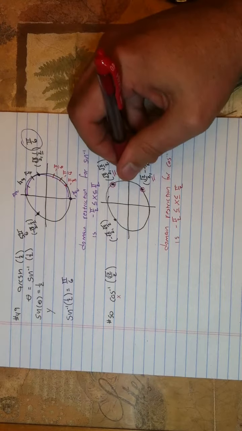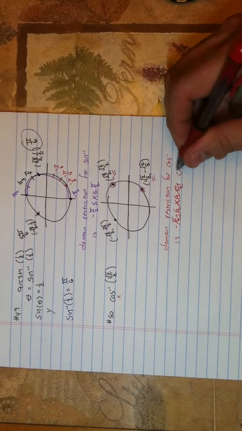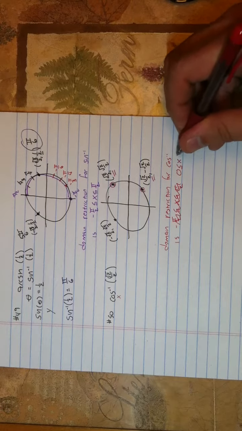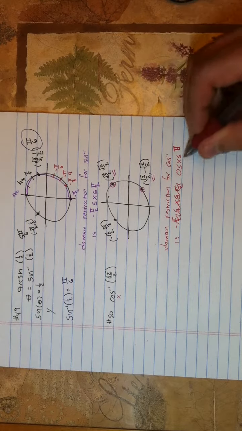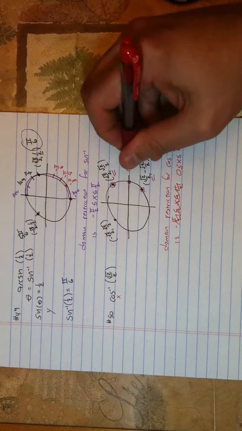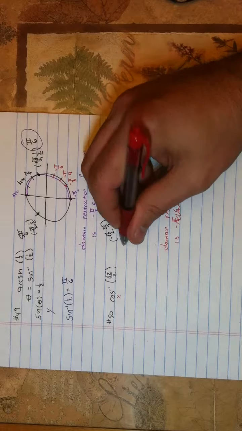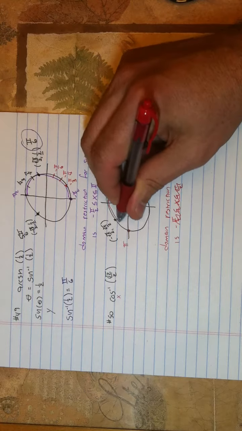So here, and that's completely wrong. The domain restriction is 0 is less than or equal to x is less than or equal to pi. So where that is from 0, which is right here, to pi, which is over here, and from 0 to pi is from here to here.